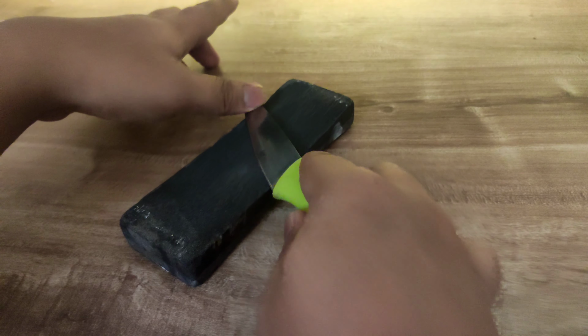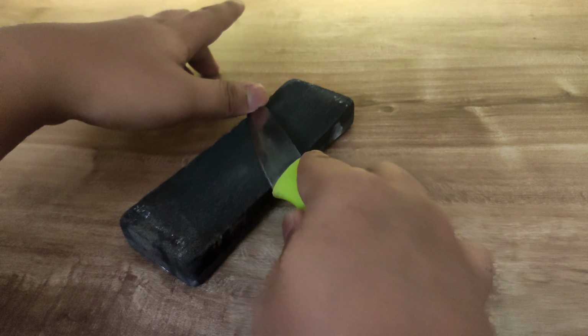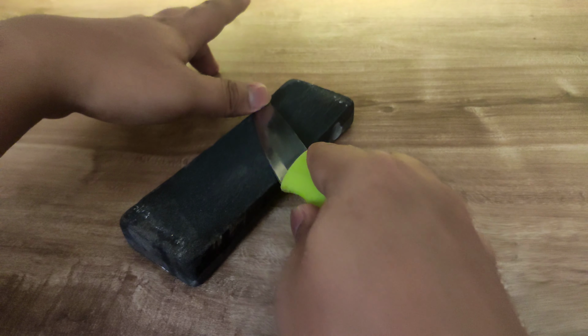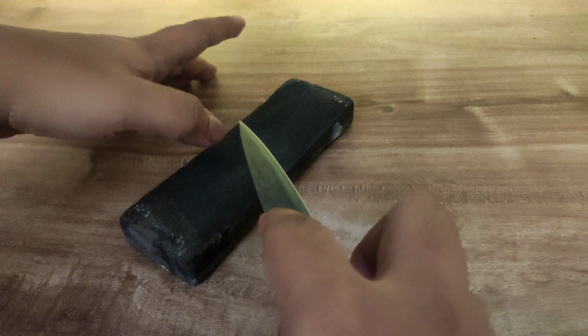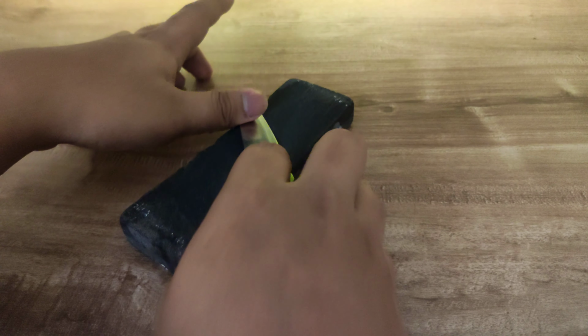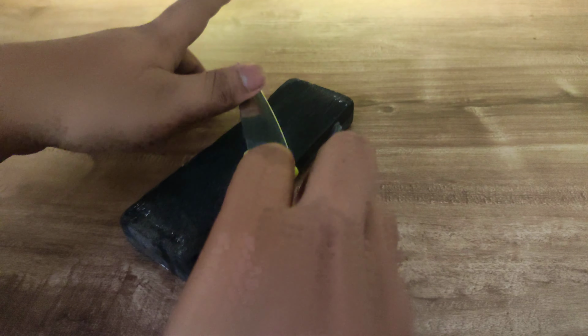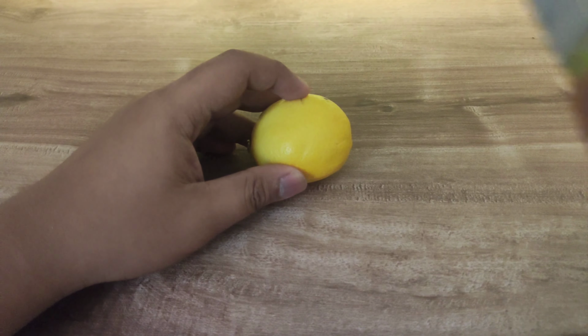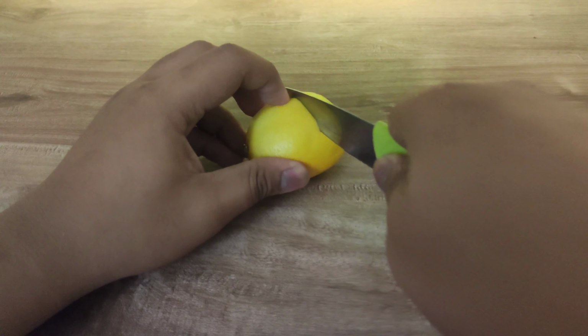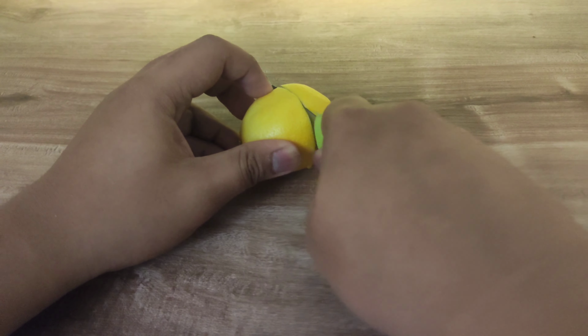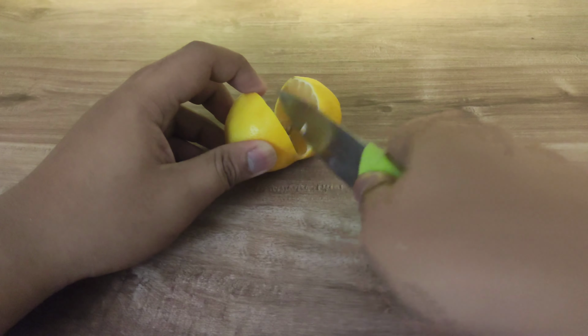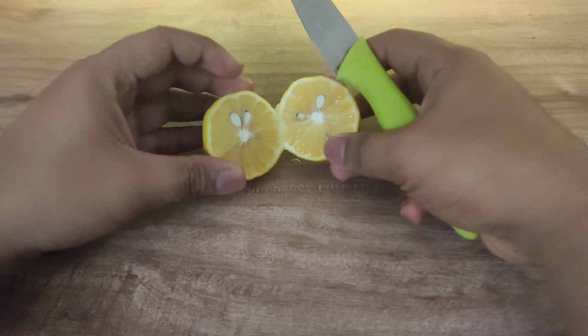Now, our third example is the sharpening of a knife. I may cut off some of the metal, but the atoms of the metal have not changed chemically, so it is still a physical change. The last one is cutting a lemon. I know it's a waste of food, and yes, it is still a physical change because only the shape has changed.